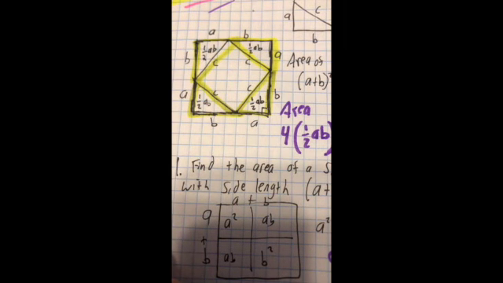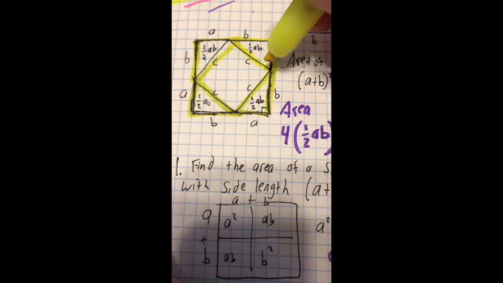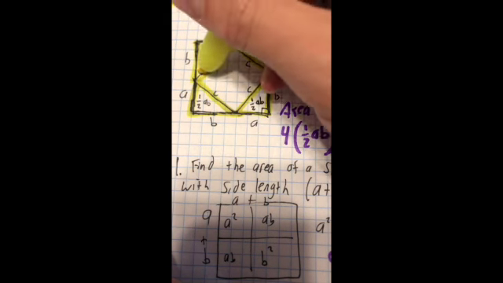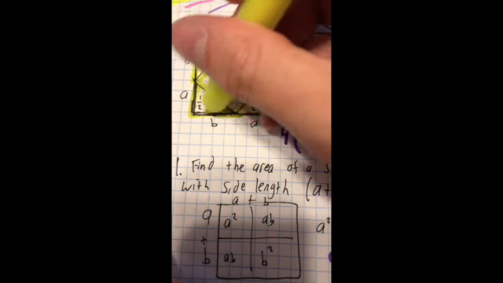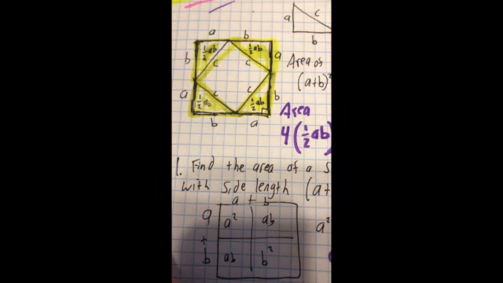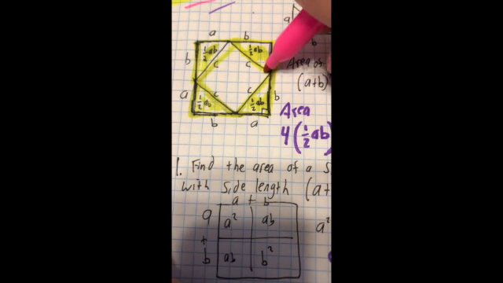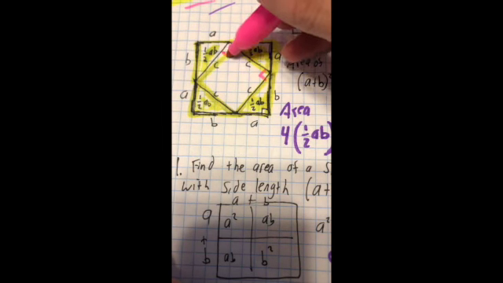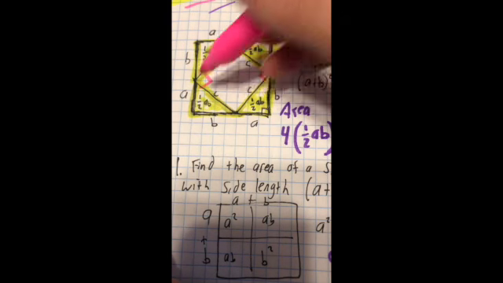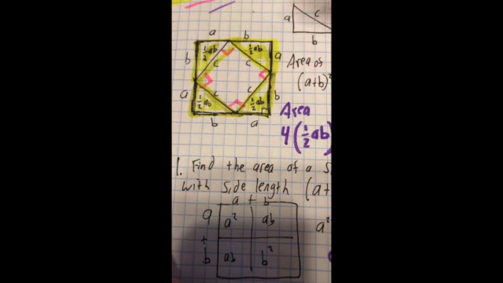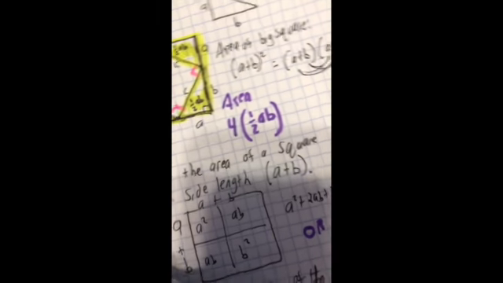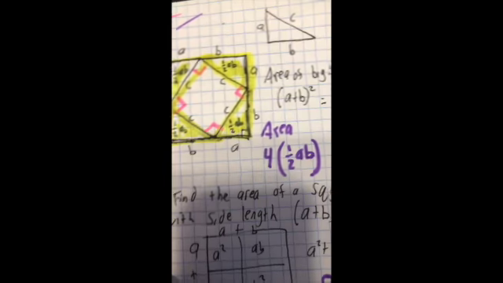I got the 4 triangles out of the way. Now all that's left is that piece in the middle. And what shape is that piece in the middle? Well, it looks like a square, and turns out it is. I could prove it's a square, but I don't feel like it, and I don't think you need me to. It looks like a square, right? If I tilt it, it looks like a square. Yeah, we can agree it's a square.